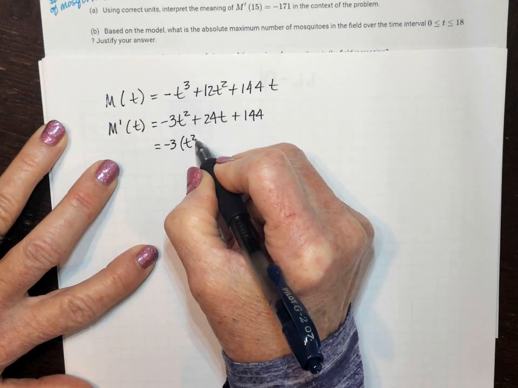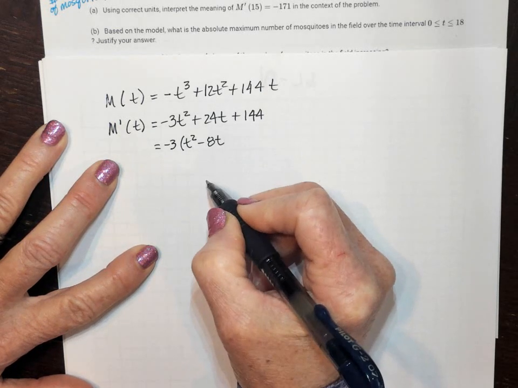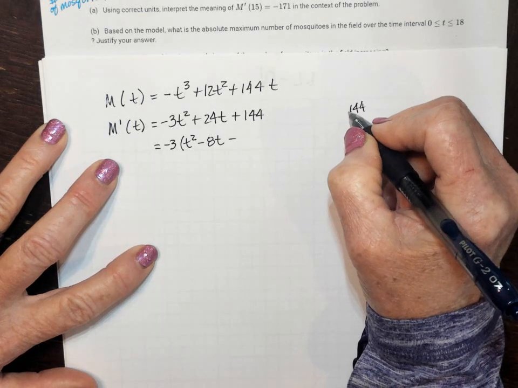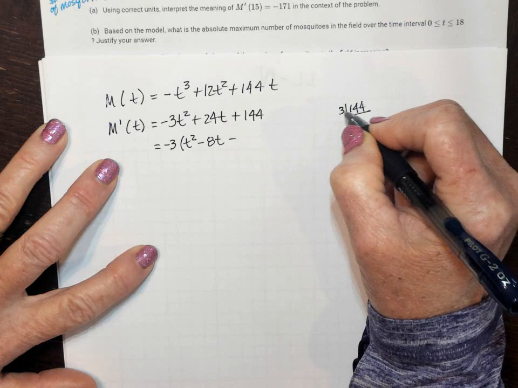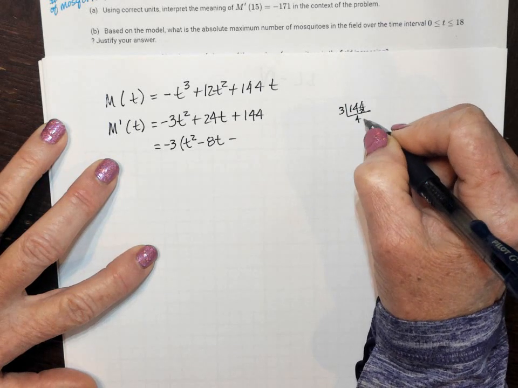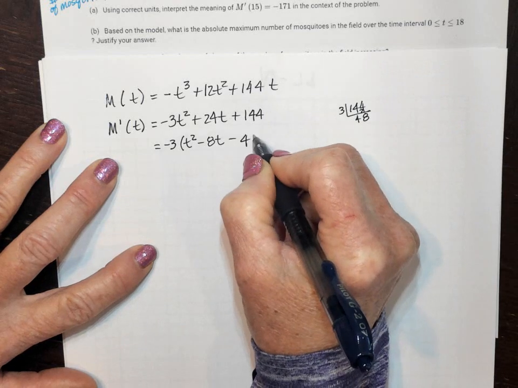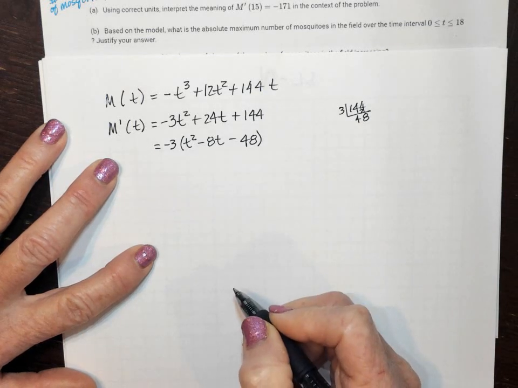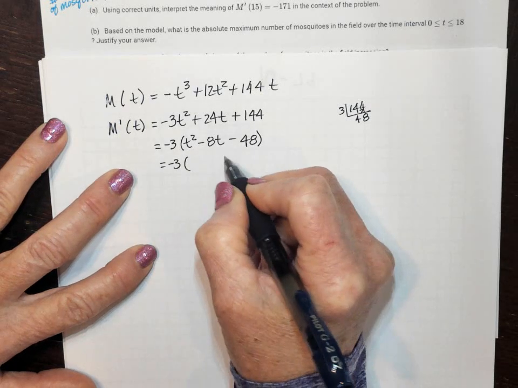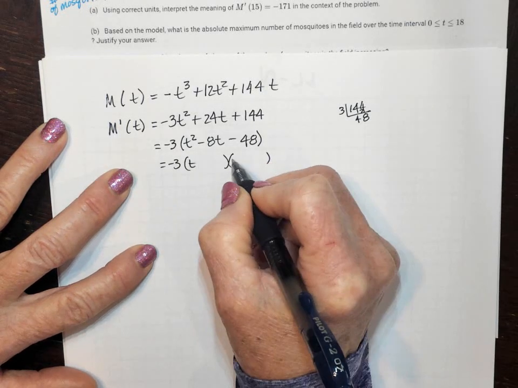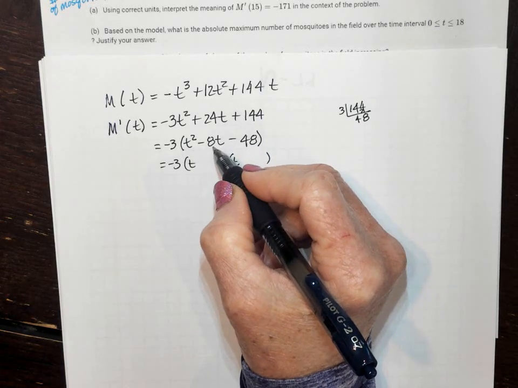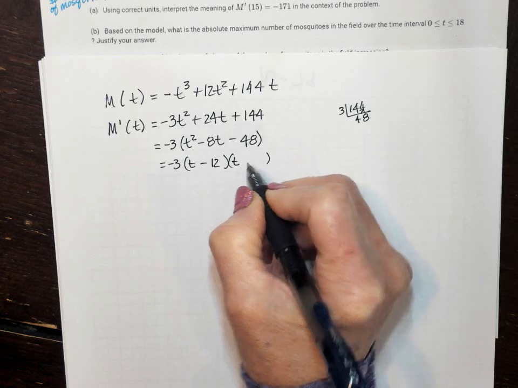That'll give me t squared minus 8t minus 48, since 3 goes into 144 48 times and 3 goes into 24 8 times. Now we can factor that. Multiplied to negative 48, how about a minus 12 and a plus 4?